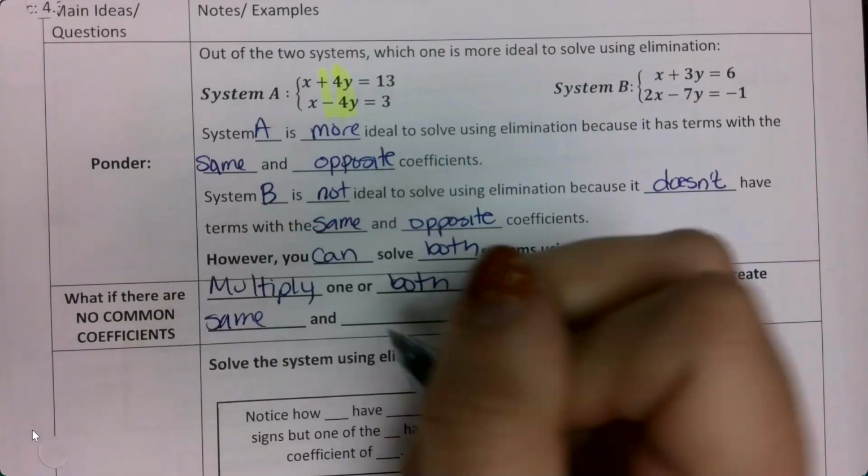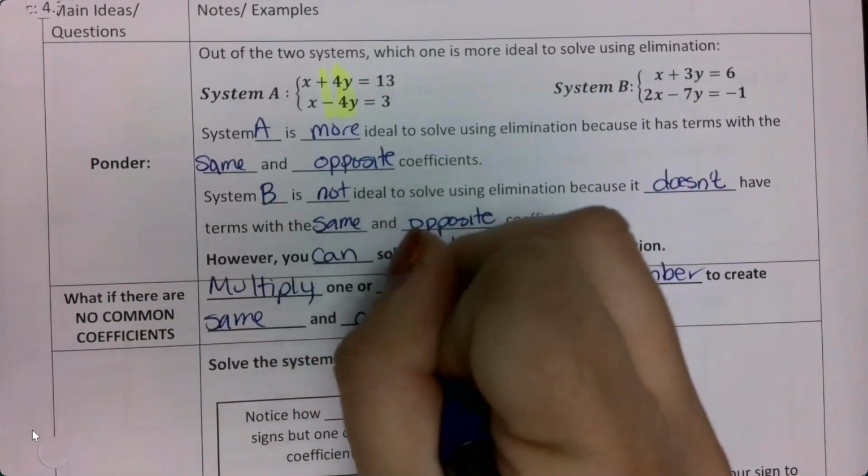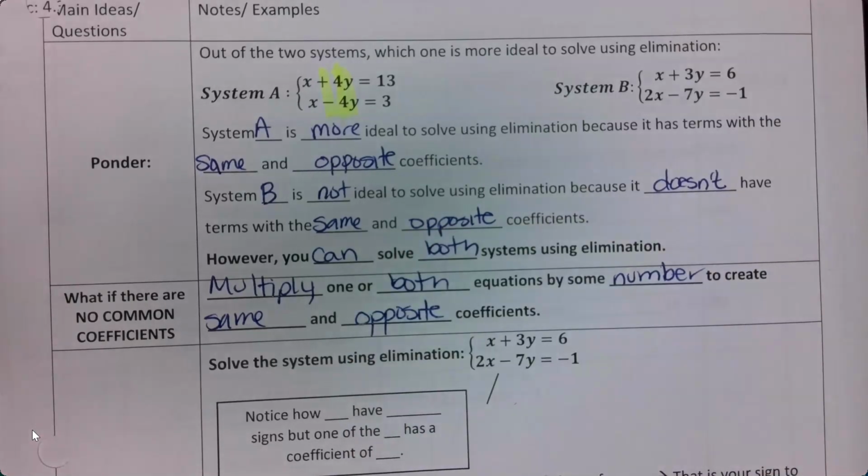So kind of like how we were doing at the end of yesterday, where we were multiplying one equation by a -1 so we could have opposite signs and cancel out. We're going to do the same thing today, except instead of using -1, we might use other numbers.